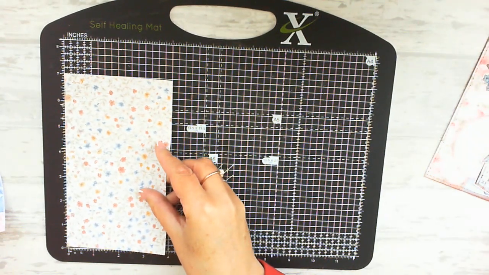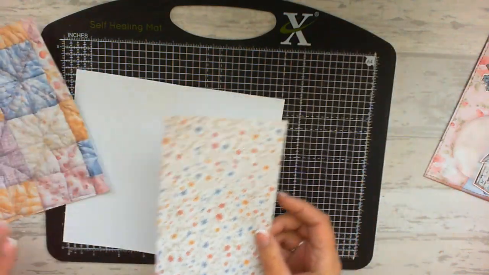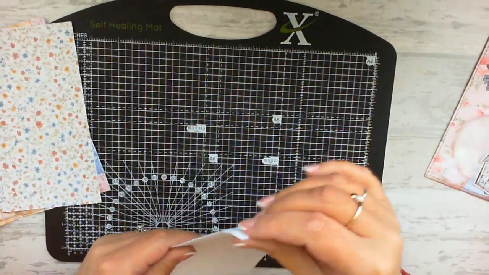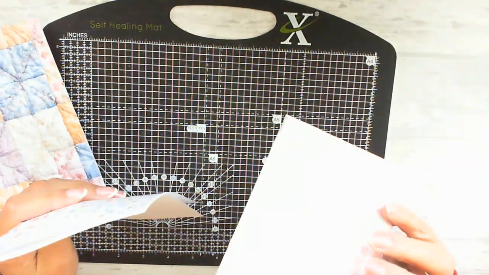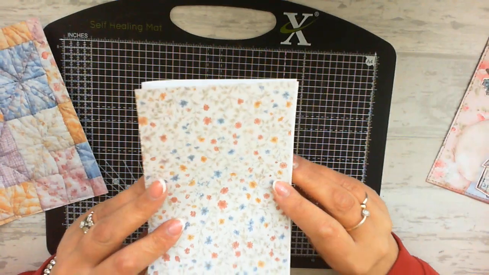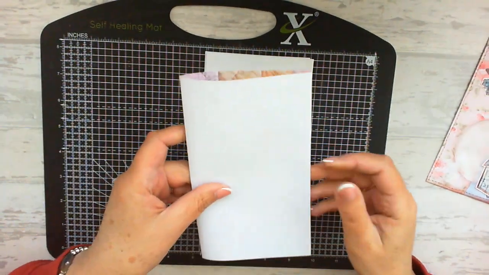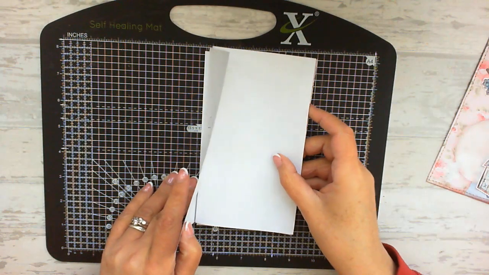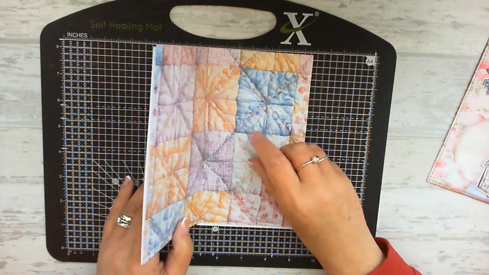Why is that a bit bigger then? Anyway, we can trim it down. So you need a backing sheet, a backing piece as well. If that's folded in half, you need something for the back. And this one, that's the full size, is going to go inside the pocket so that you have something to see through the windows.